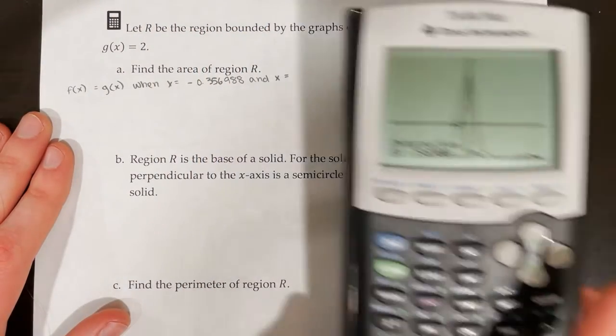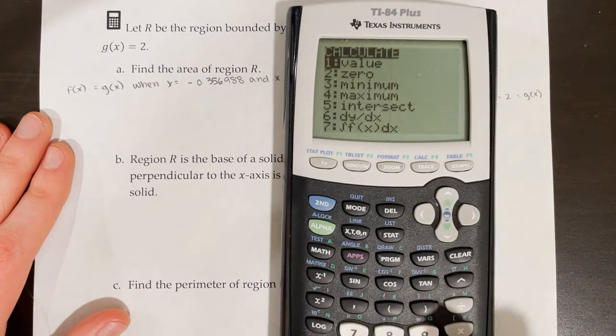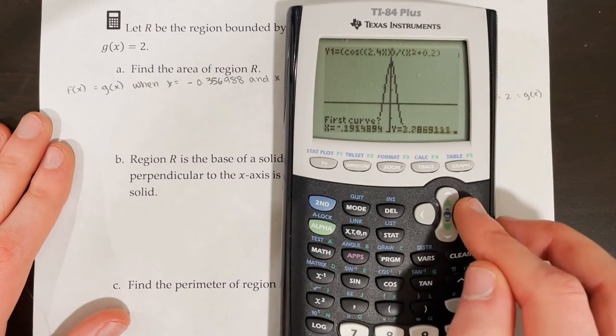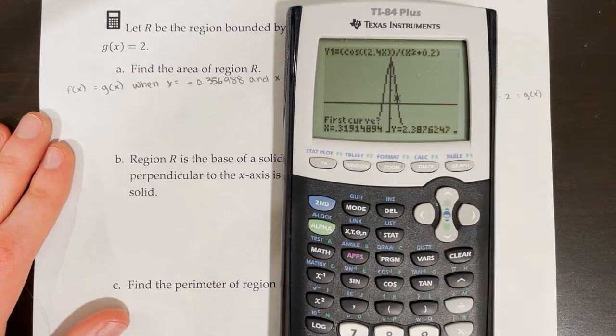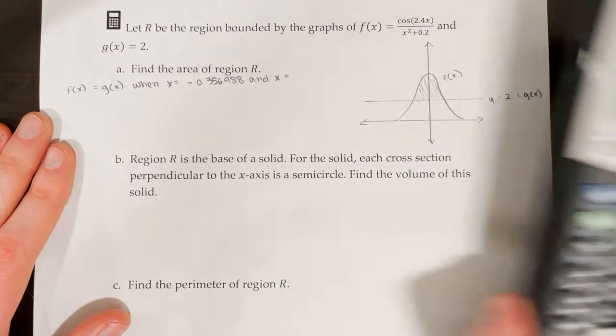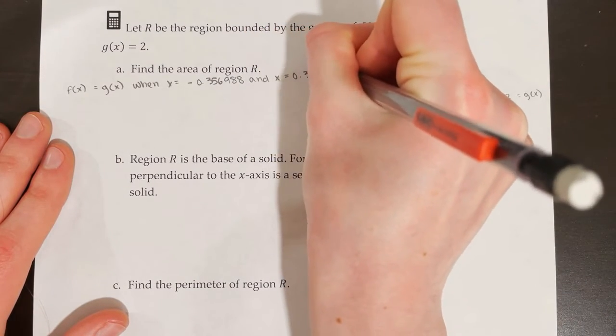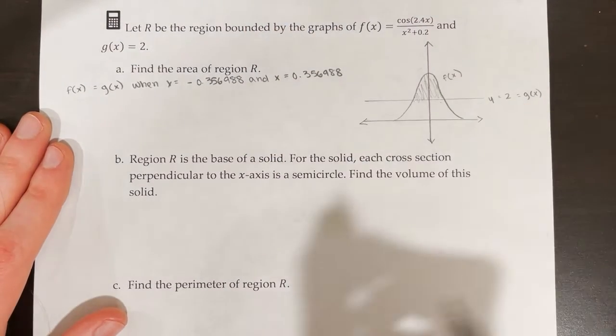And then we have one more point of intersection as well, and that's going to be this one over here. So second, calculate, number 5, we're trying to find the other point of intersection, move the cursor over, hit enter 3 times. And it is the positive value of this. So x equals 0.356988.